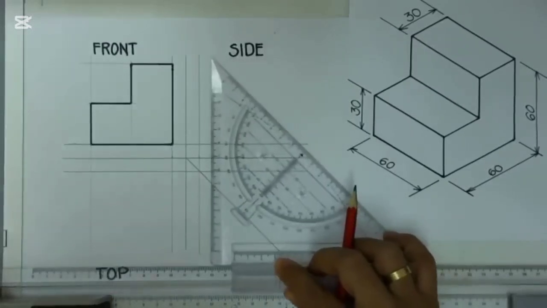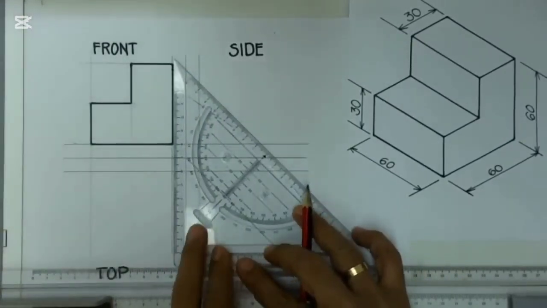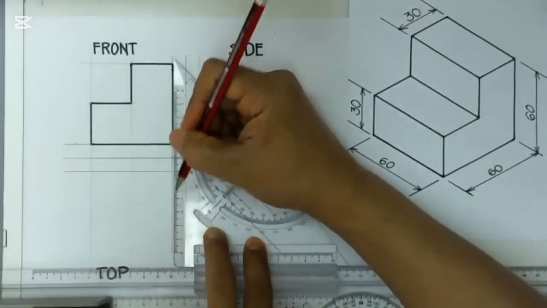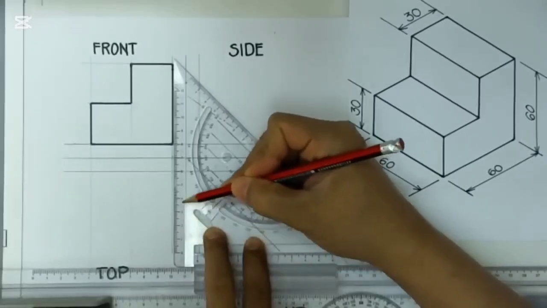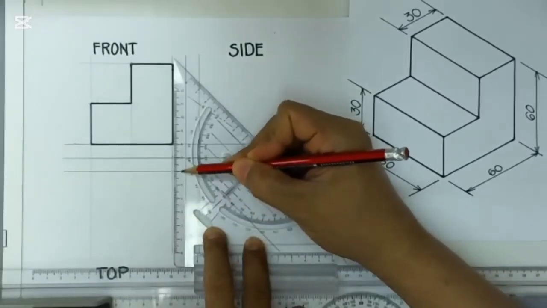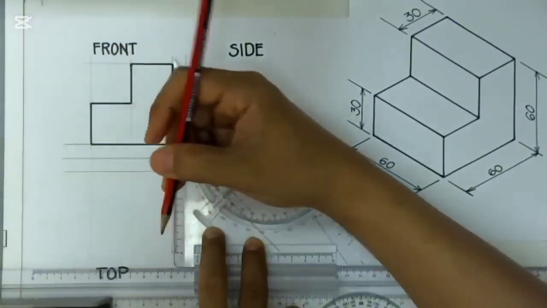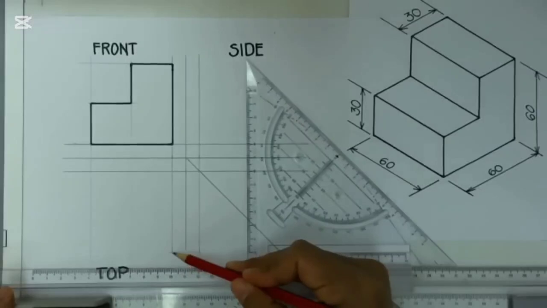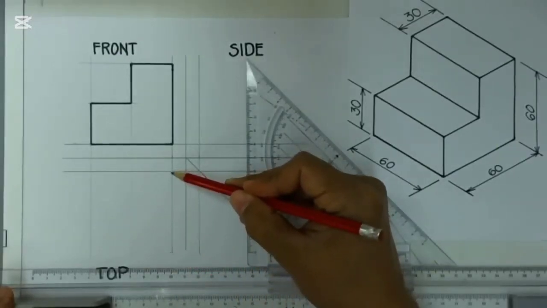Let's do it. This is 0, 10, 20, 30, 40, 50, and 60 millimeters. So I will mark my 60 millimeters here. From here up to here is 60 millimeters.